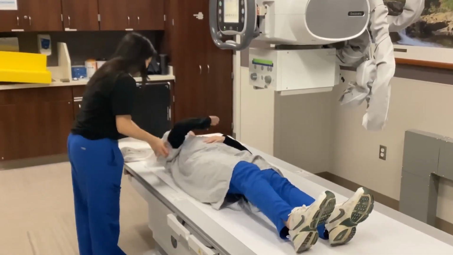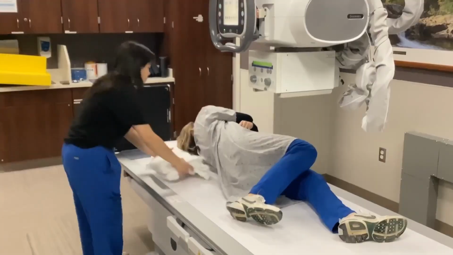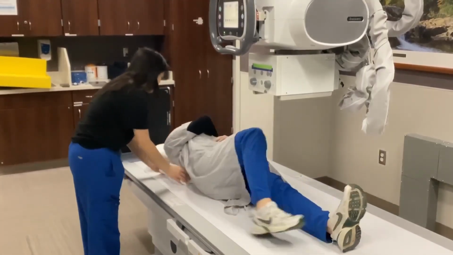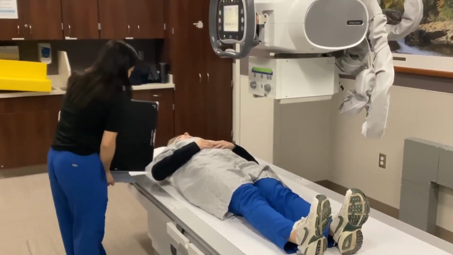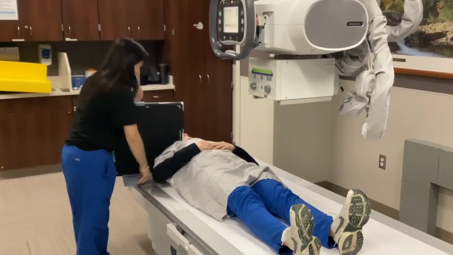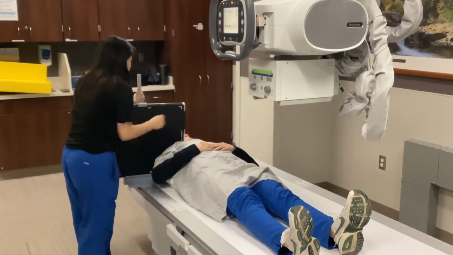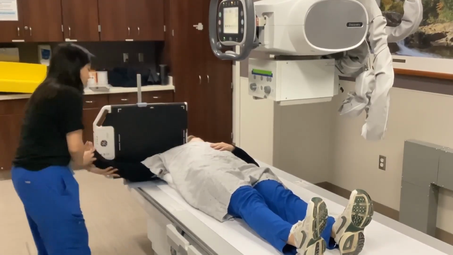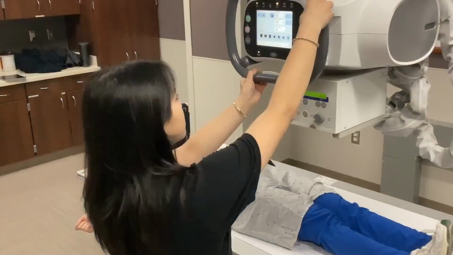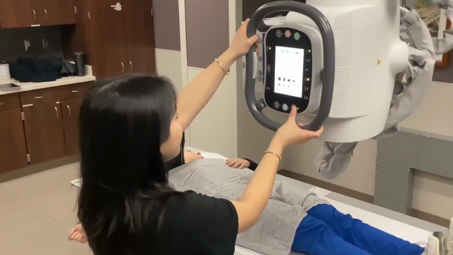The patient is positioned supine, where you'll have them roll away from the affected side to place a towel underneath the affected shoulder. This will allow for a better visualization of the shoulder joint on the x-ray. We'll then place the IR behind the shoulder and have the patient roll their head away from the affected side, abducting their arm 90 degrees.